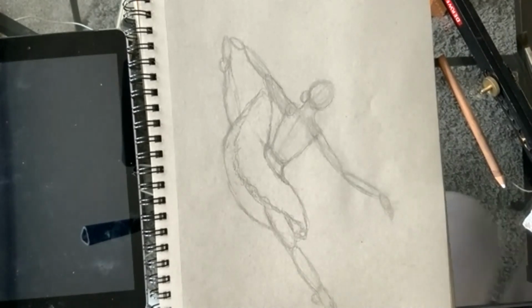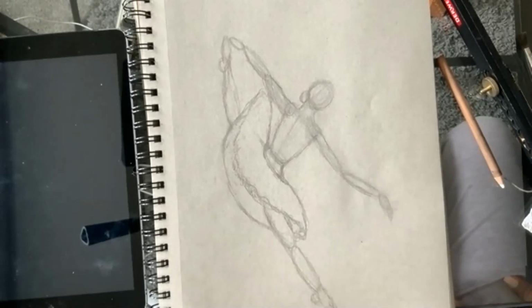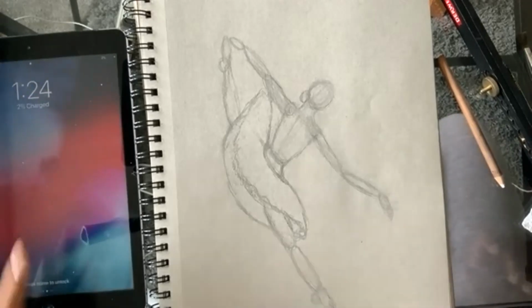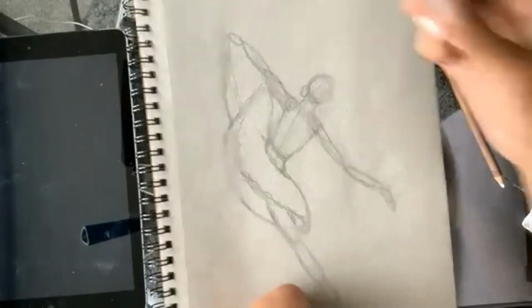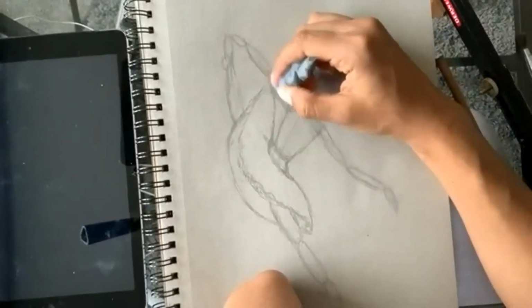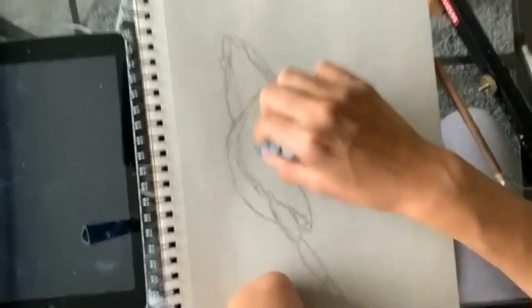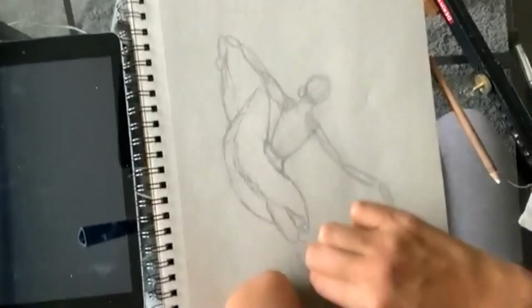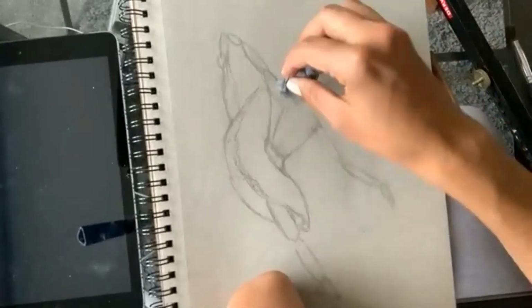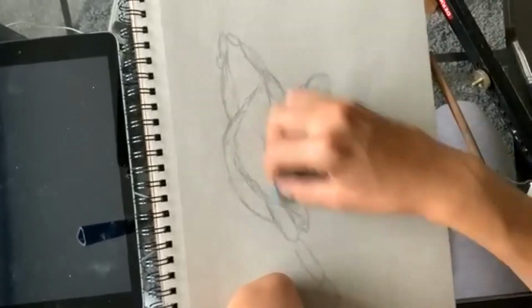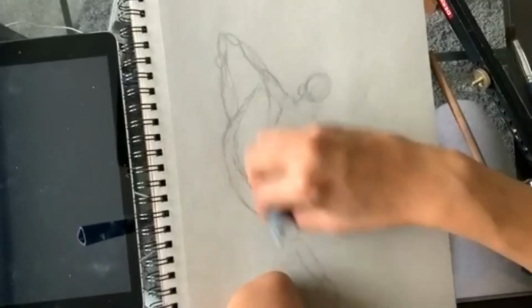And so once you're happy with your outline, we're gonna grab our eraser and thoroughly erase the lines that we do not need. And gently go over the lines that we do need. You don't want to erase them completely because you're going to need them. So very gently.